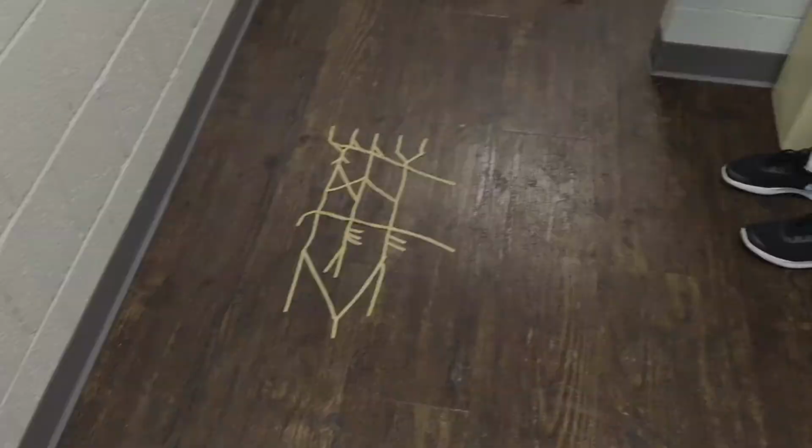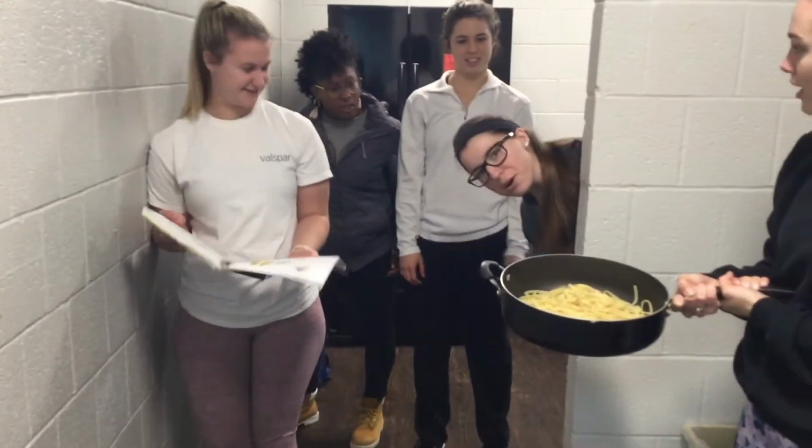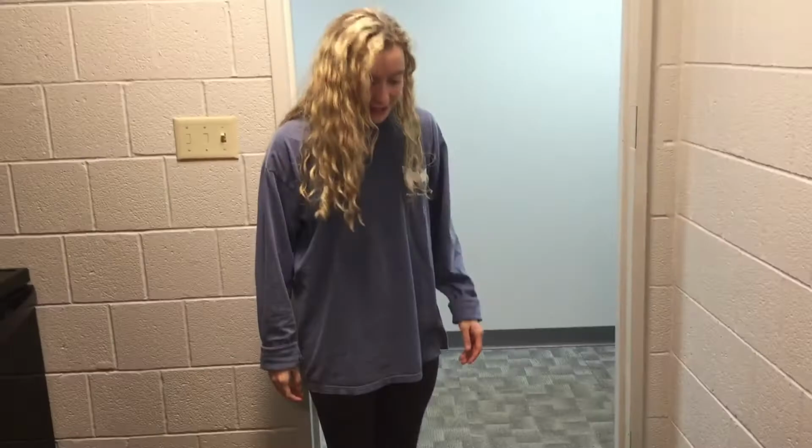All done. Wow! Macy, what happened? Oh my gosh, it looks like a brachial plexus. No, it doesn't. Whoa, did you guys make the brachial plexus?